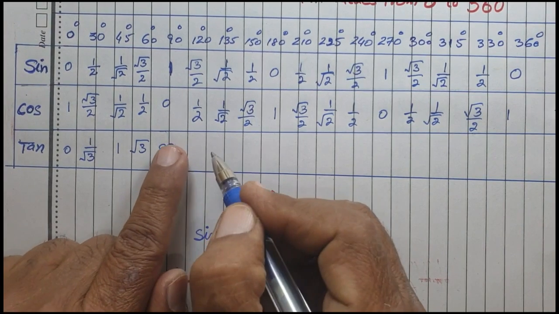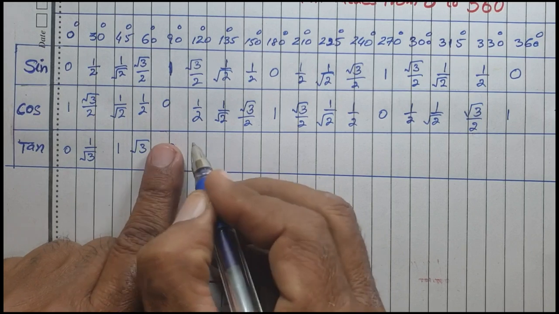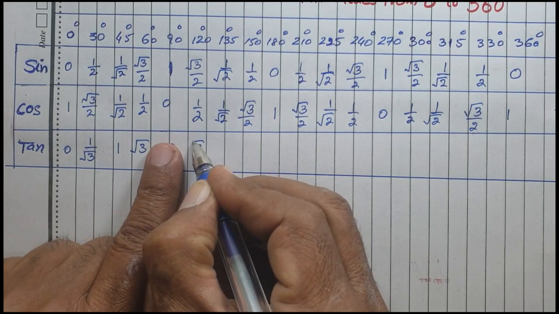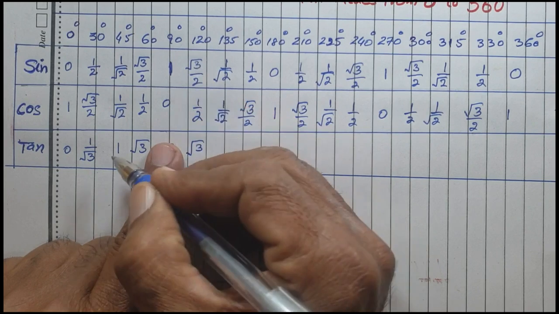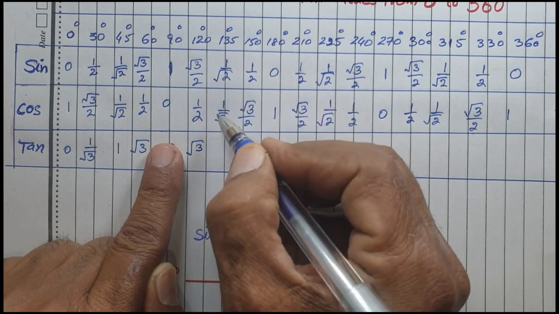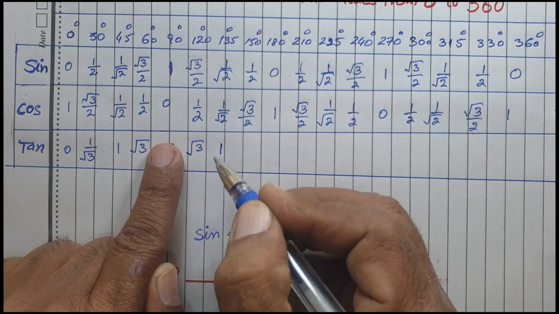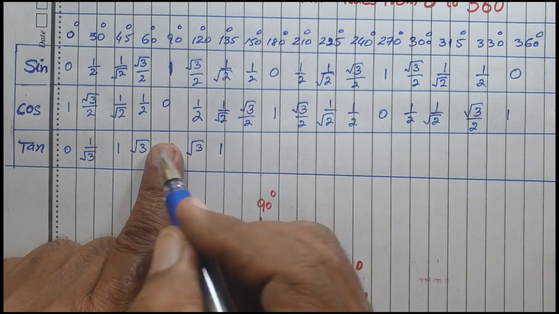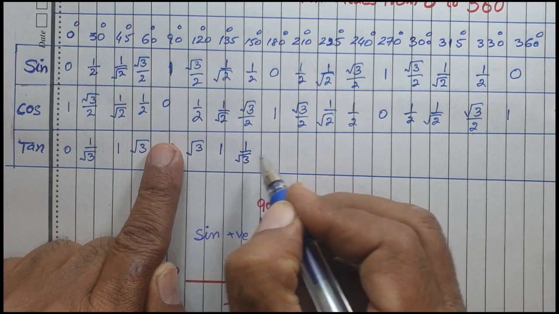For the tan, we adopt the same method. Here is under root 3. If we divide sine by cos, we get also under root 3 here. It is 1. We divide sine by cos, we also get 1. Therefore, with the same procedure and same method, we find the value of tan: 1 by under root 3 and 0.